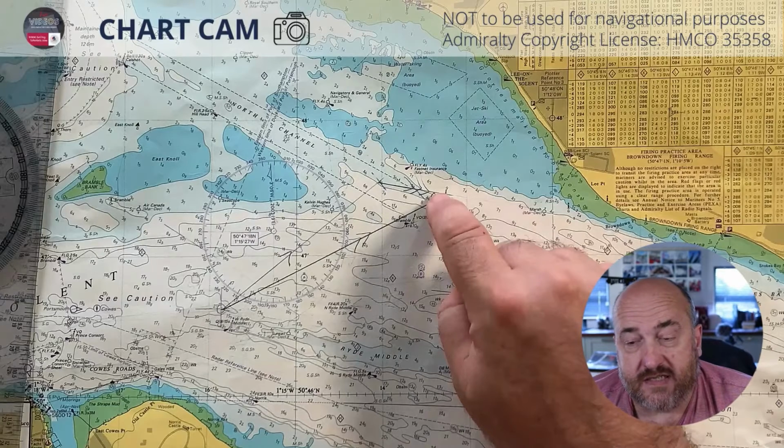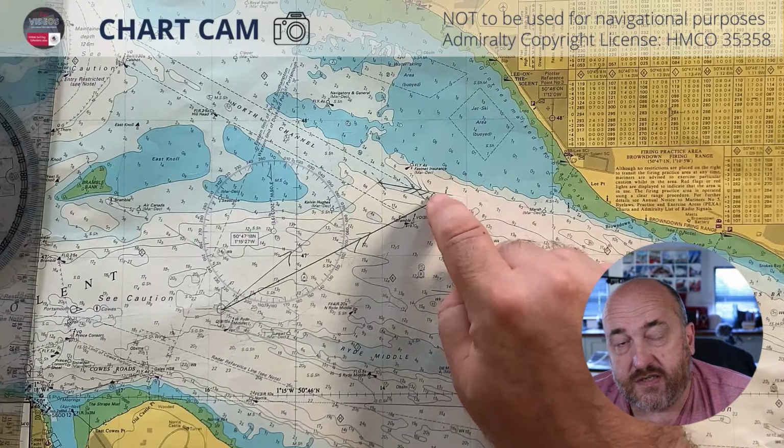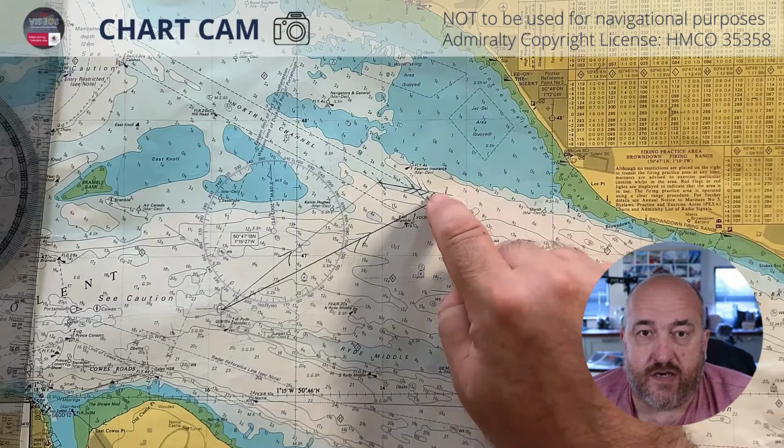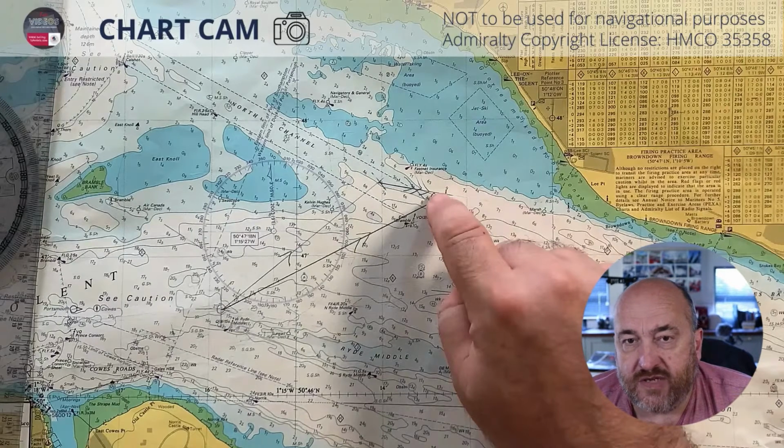But usually an estimated position is going to be historic. It's going to be where do we think we are now, 15 minutes after we left that fix. And we could check that estimated position against depths and against marks to see that we were roughly in the right place. Obviously in closed waters like this, you're probably going to be piloting to a large extent anyway. But this illustrates how to calculate and plot an estimated position.